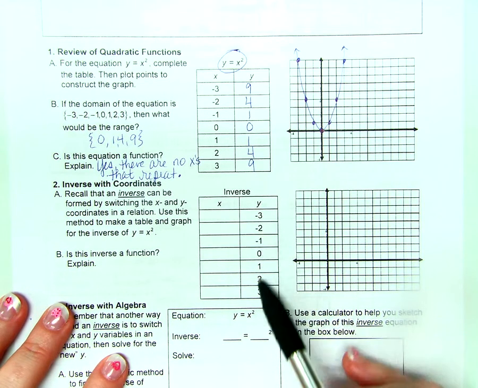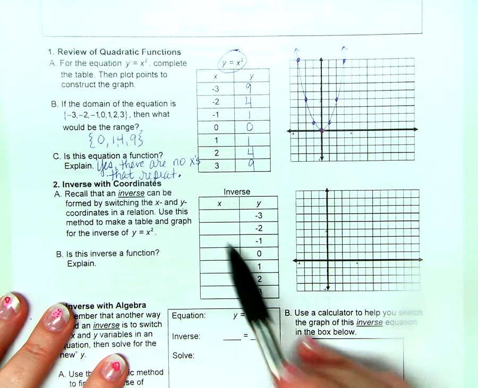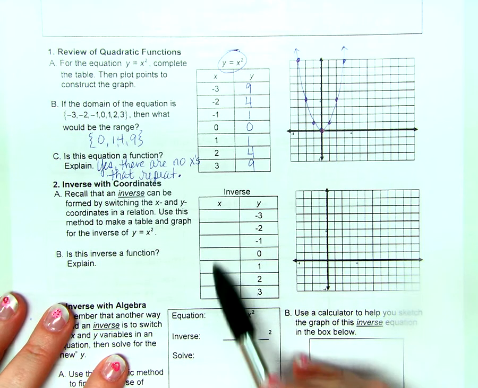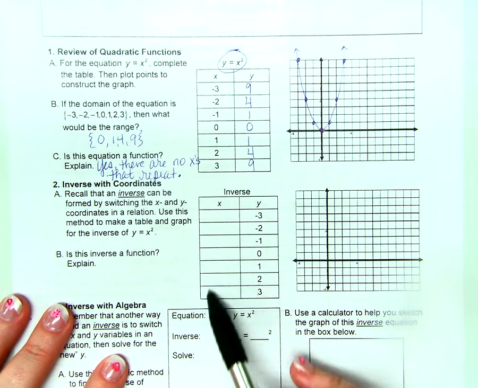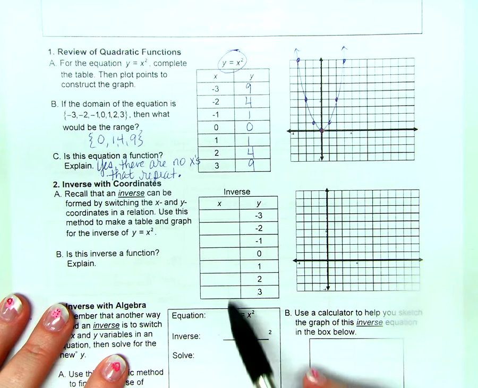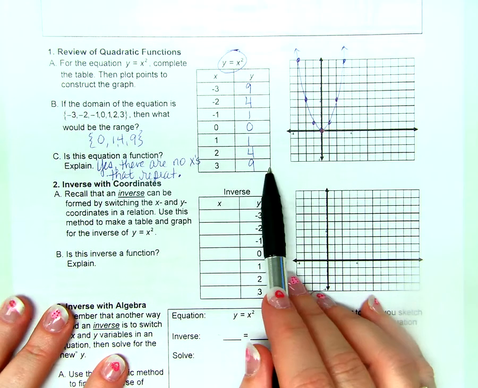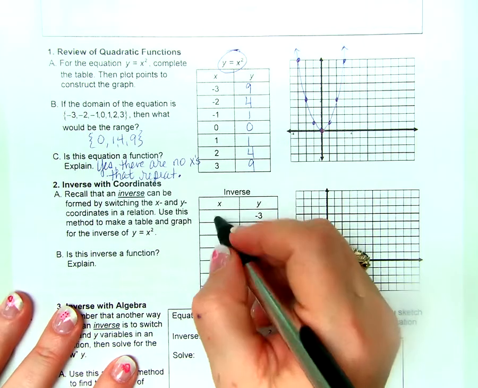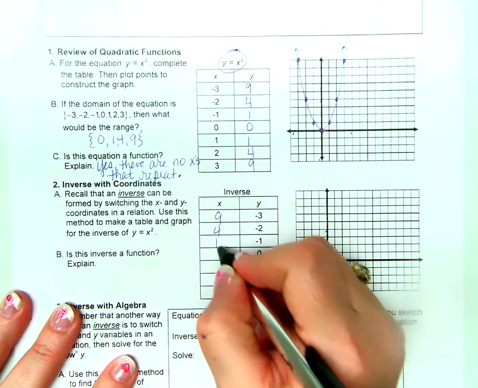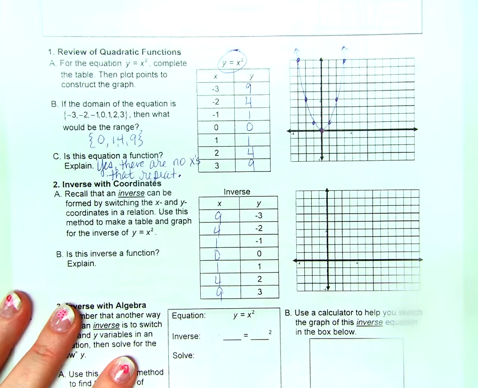So if these are the x's, if this is the domain, how do I find, excuse me, if these are the y's or the range, how do I find the x's or domain? I'm just flipping these two tables, aren't I? This is becoming this one, this one's becoming this one. So this is 9, 4, 1, 0, 1, 4, 9.